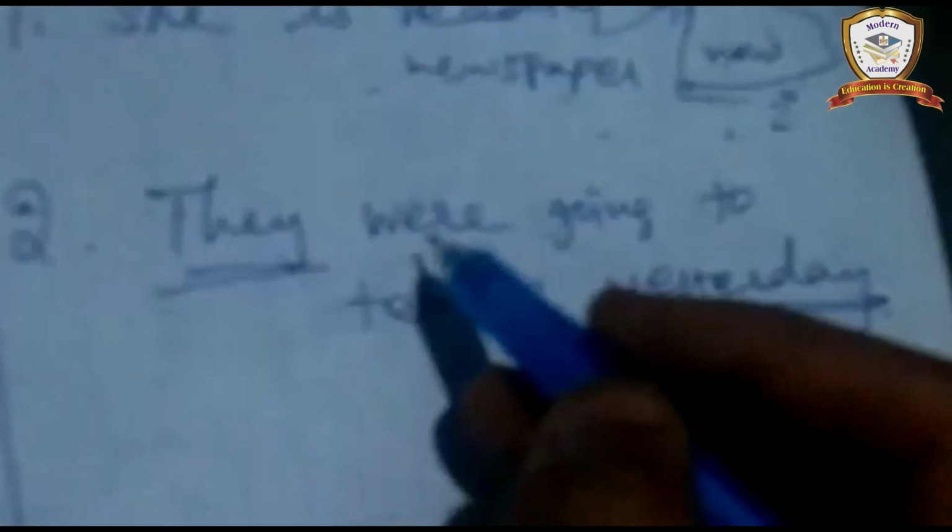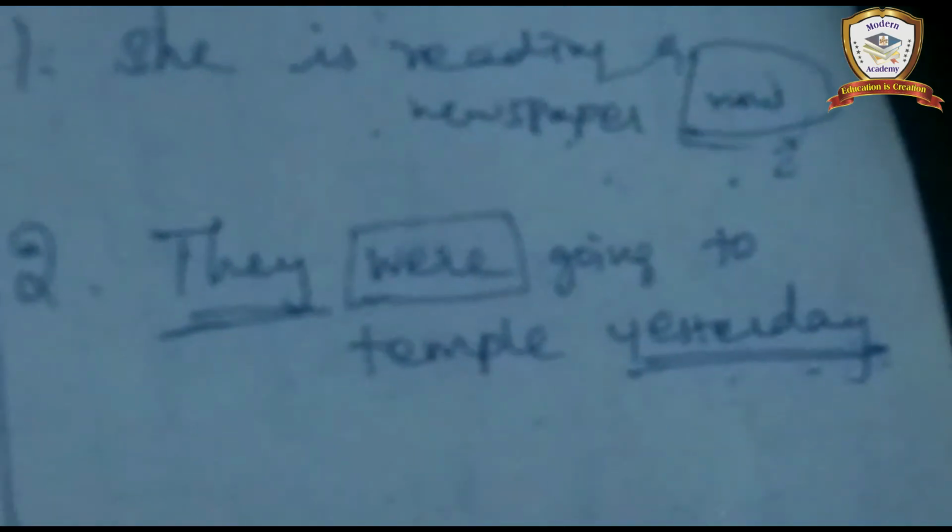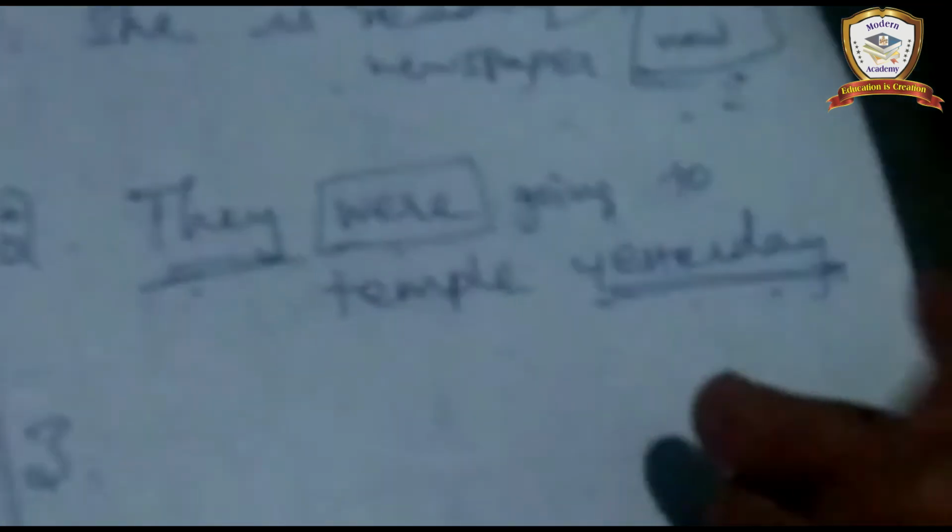There is a keyword. So here, if it is the third person plural form, we should use were. Already I have informed you, isn't it? So you don't need to bother about that. So they means were, because there is a keyword yesterday. Suppose if it is the present form, there won't be any yesterday. So now they are going to the temple.